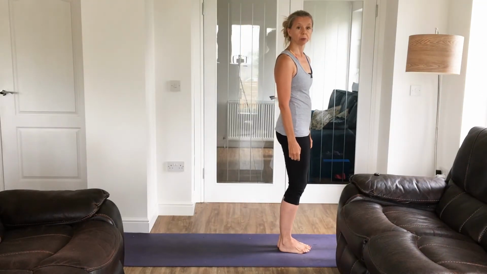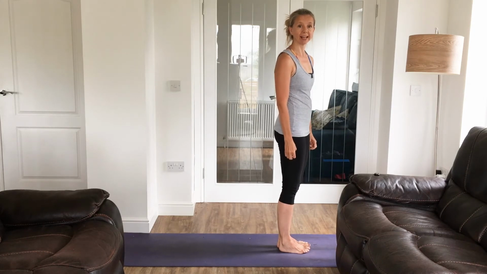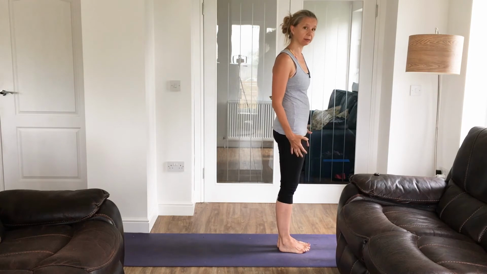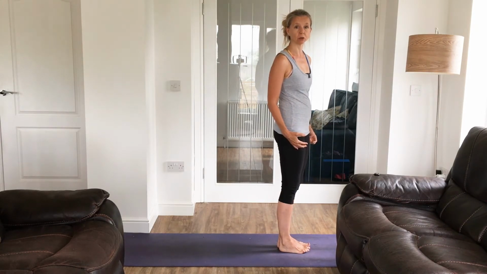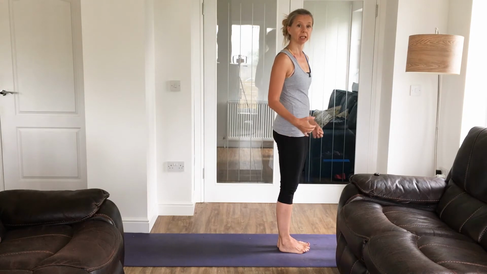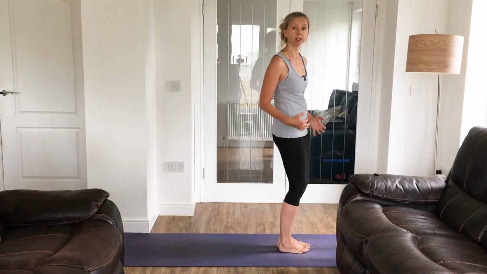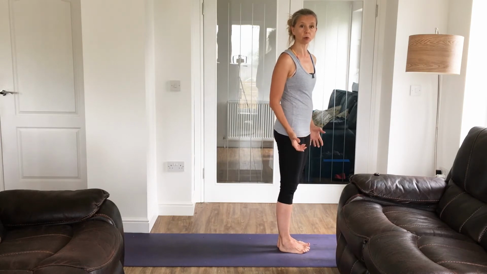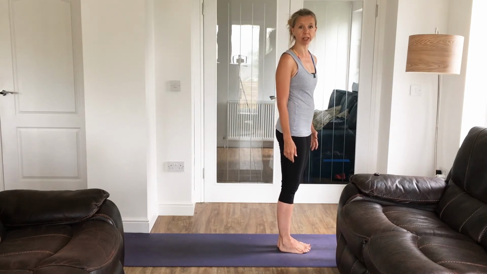So we'll count Prasarita Padottanasana A from samastitihi and return to samastitihi afterwards. And then we'll count Prasarita Padottanasana B from samastitihi and return to samastitihi after. So each of these forward bends has 5 vinyasa.